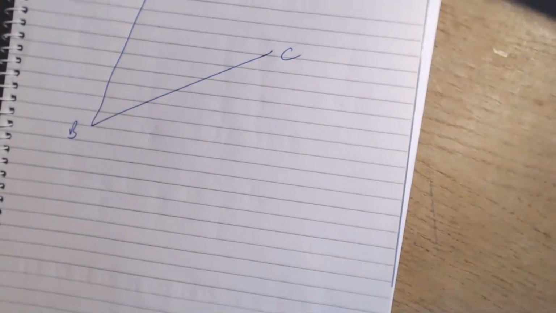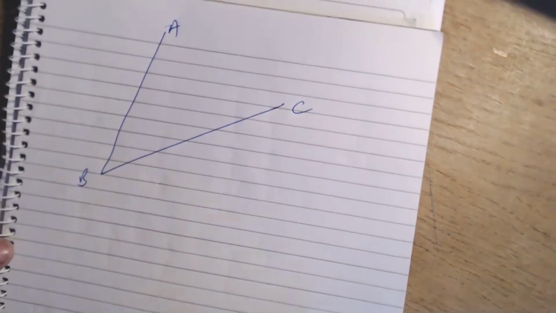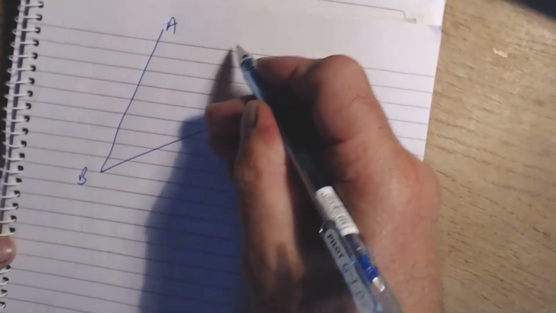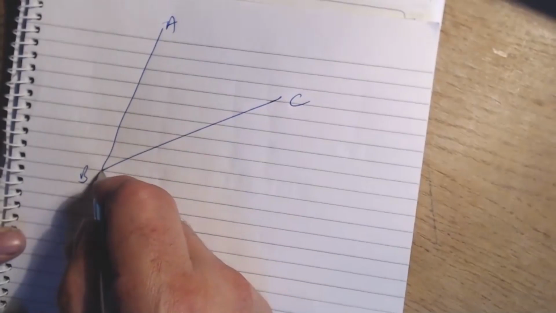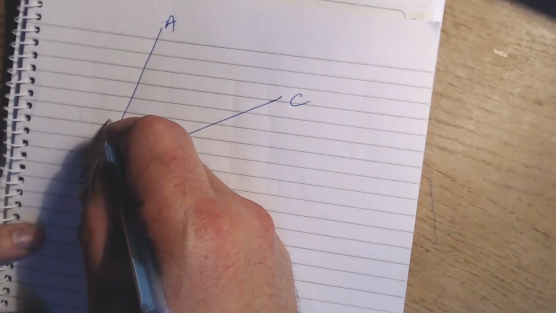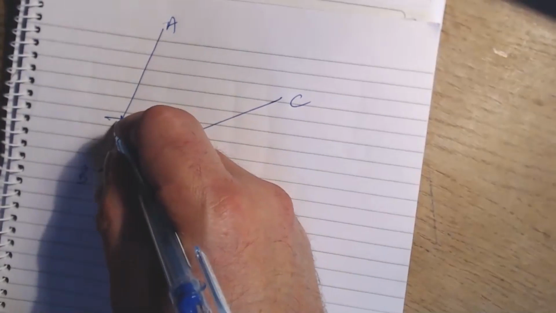Basically the question looks like this: A, B, C, and we need to work out an angle bisector. So in short, this line is just going to be bisecting this angle. It's going to be halfway up this angle. So you get your compass, you put the pin here, and you just do a small little arc, like that. What that does is it establishes those 2 points there.